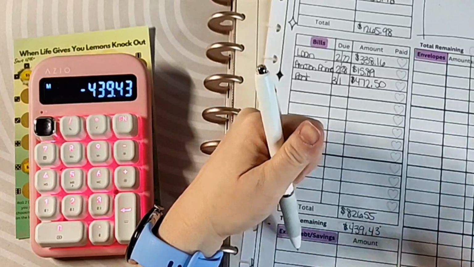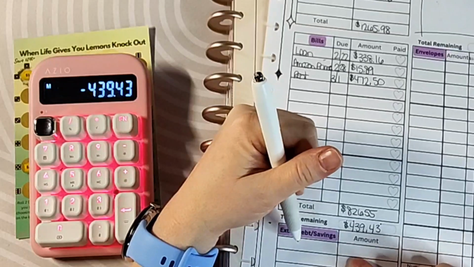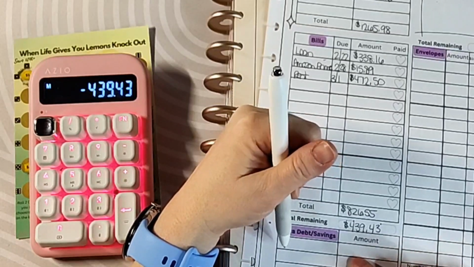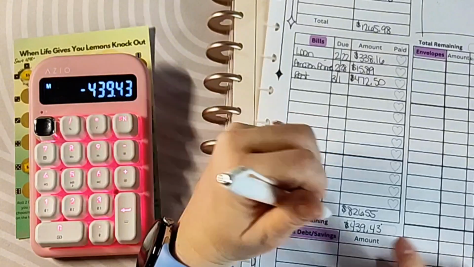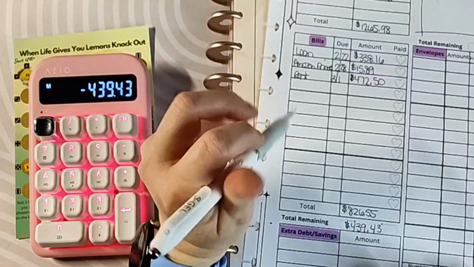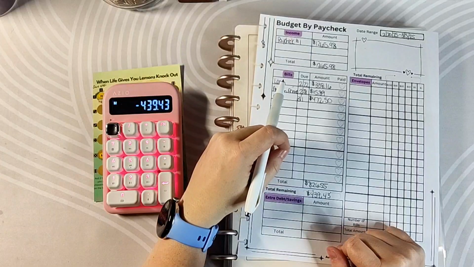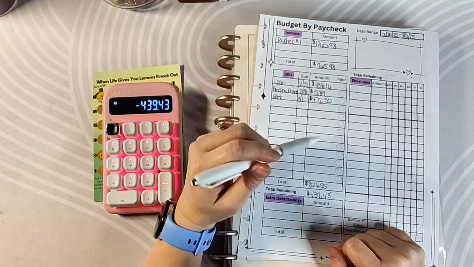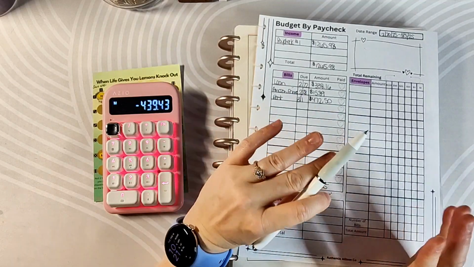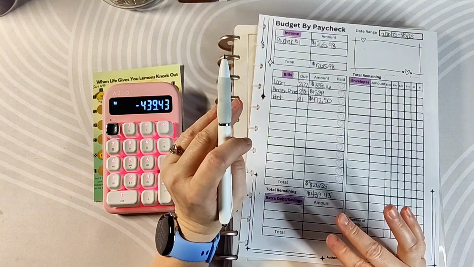I'm not 100% sure if I can put anything to extra debt. I really hope that I can. But in my last paycheck, which again, I don't think I filmed, maybe I did, I don't know if I did a budget by paycheck breakdown with you guys, but I doubled up and I did $600.